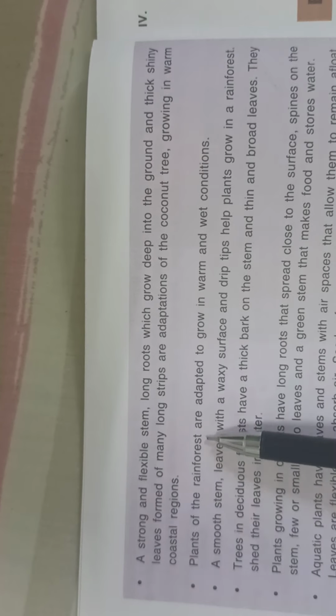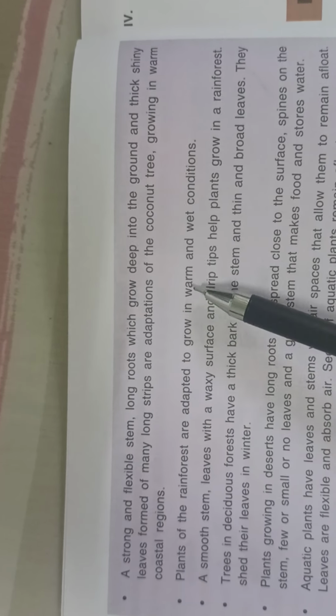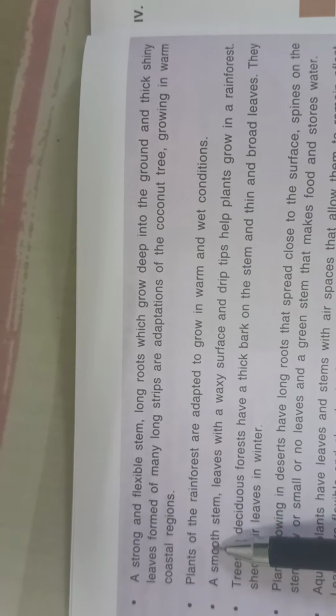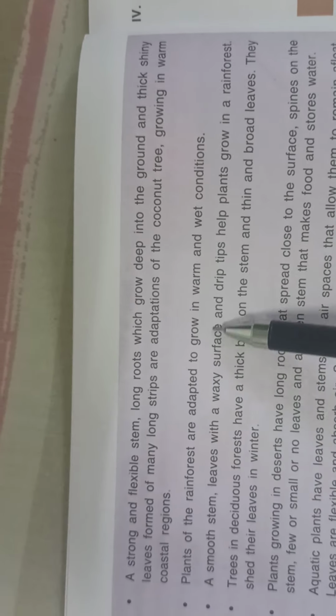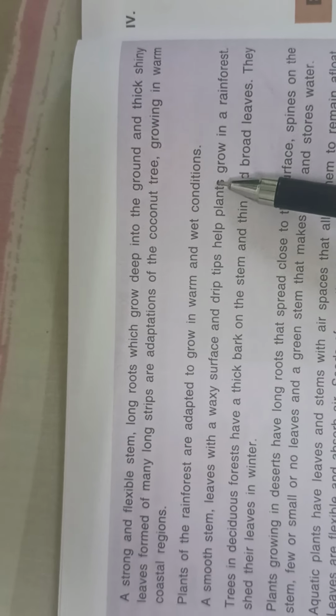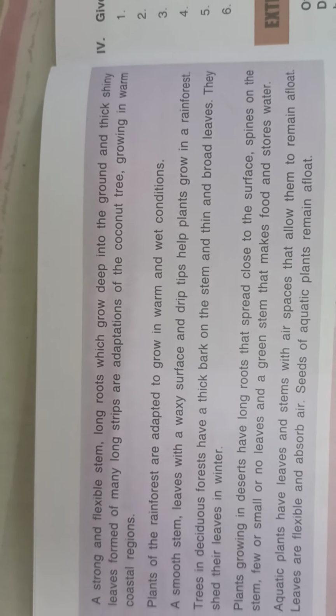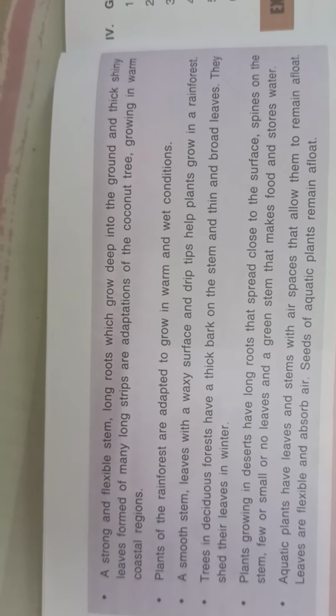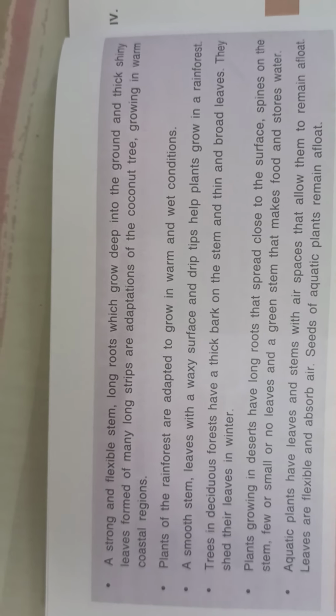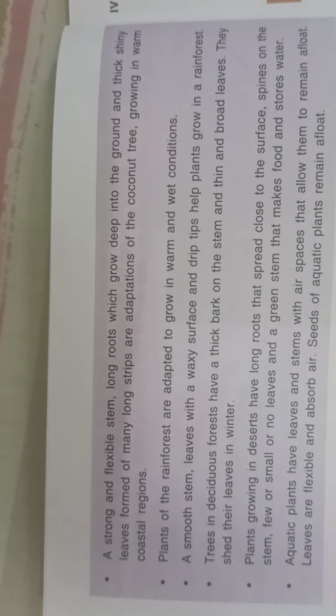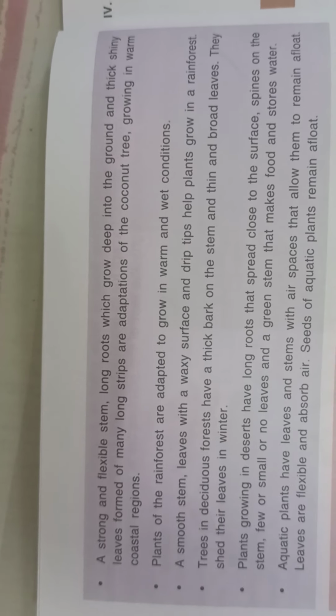Next, plants of the rainforest are adapted to grow in warm and wet conditions. A smooth stem, leaves with a waxy surface and ribbed tips help plants to grow in the rainforest. So the plants growing in the rainforest are adapted to warm and wet conditions because it has heavy rain throughout the year.